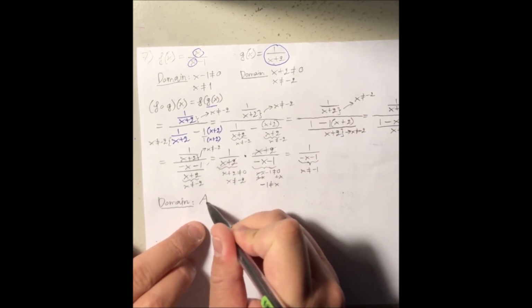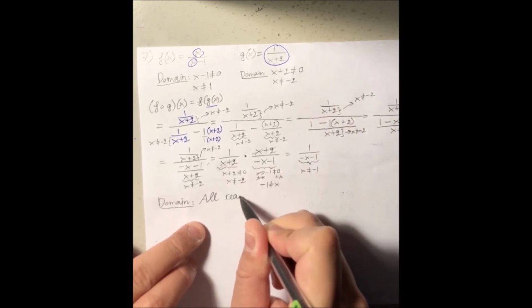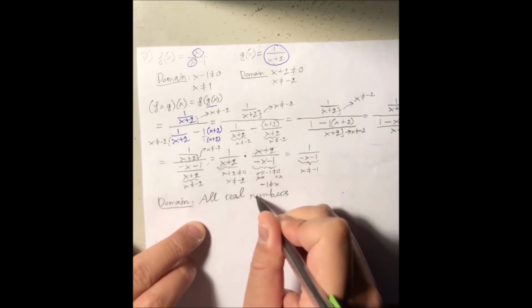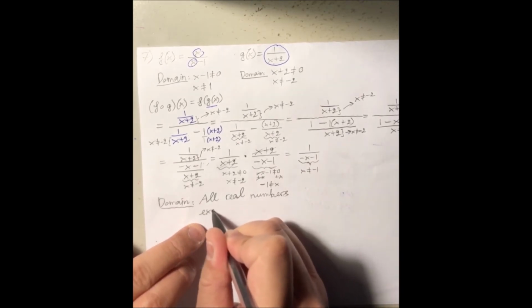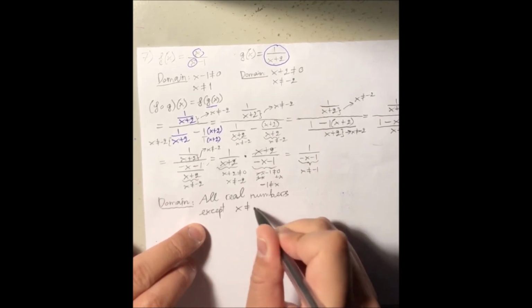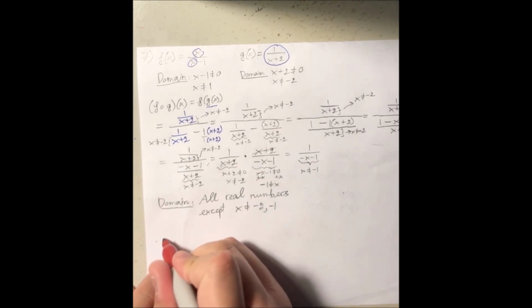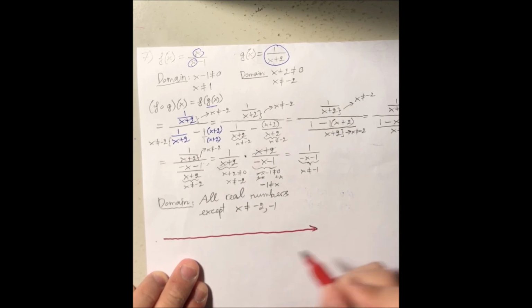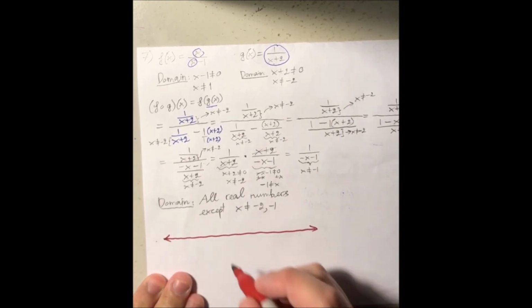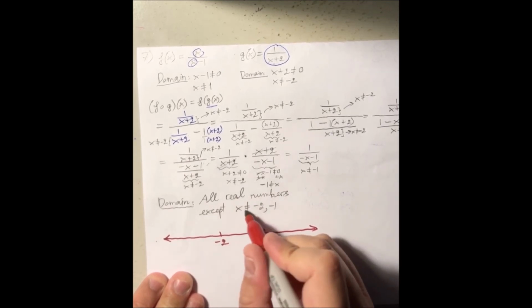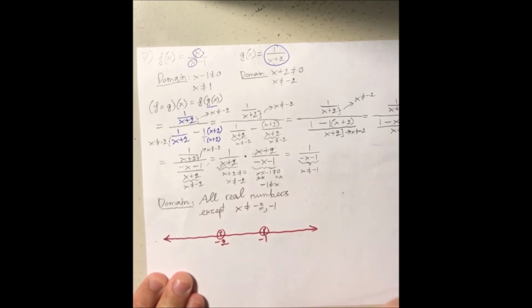So the domain is all real numbers except x cannot be equal to -2, comma, -1. So for interval notation, we look at the number line from -infinity to positive infinity. Let's just say -2 is here and -1 is here. We are excluding these two values, so we put an open circle. Always going from left to right on a number line.